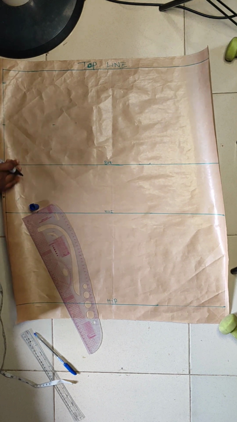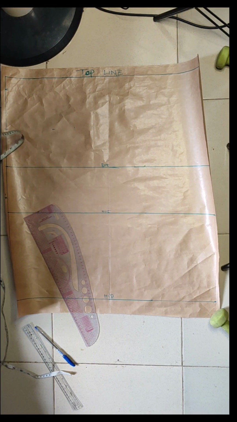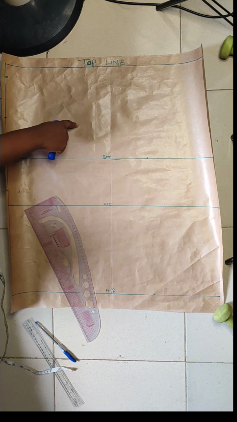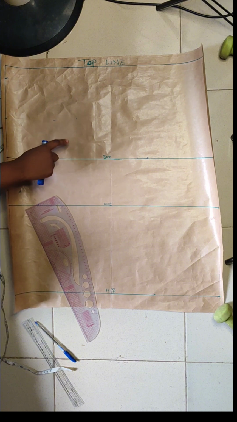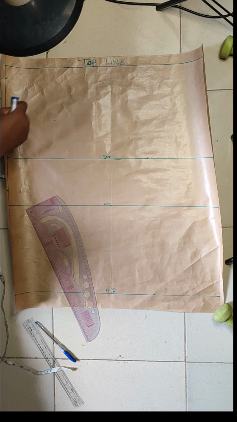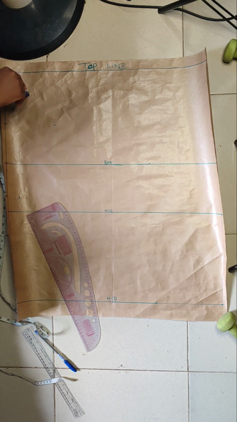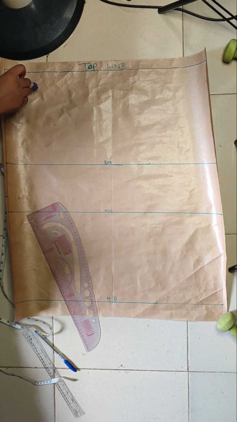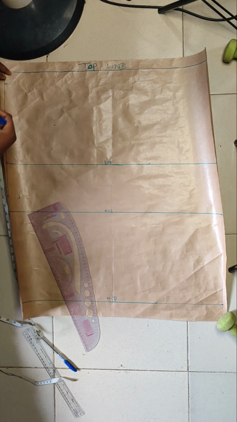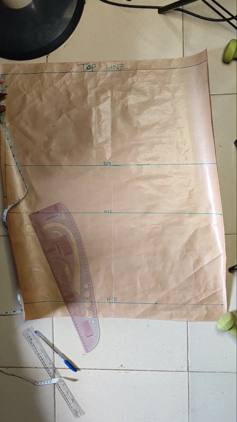After marking half of our back width measurement, this same 8.5 we marked on the back line, we'll go ahead and mark it on the bust line and on the shoulder line. To get our shoulder line now, we'll be marking 1/4 from point O and extend all this. That should give us our shoulder line. Okay, from point O we have 1/3.